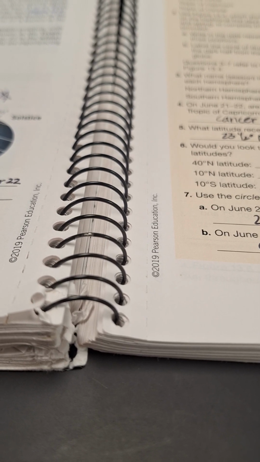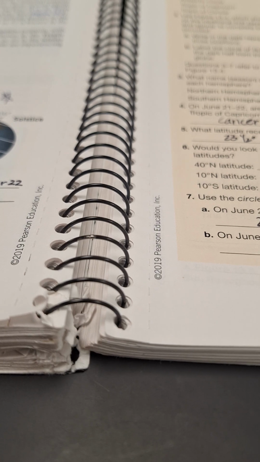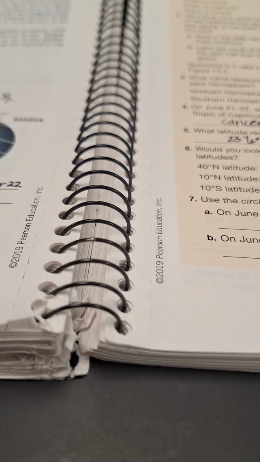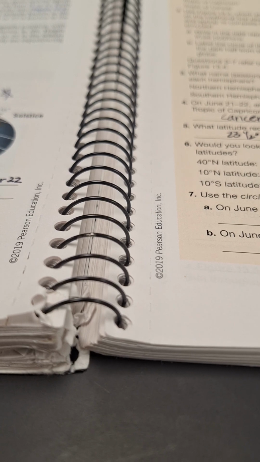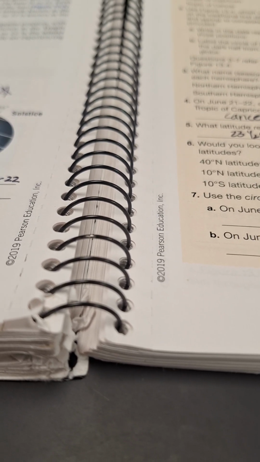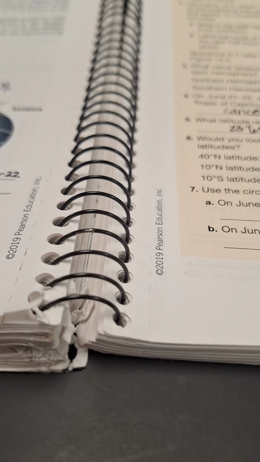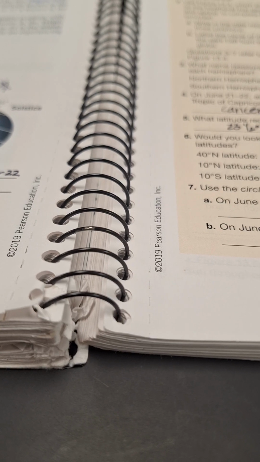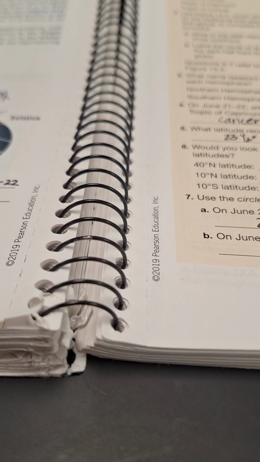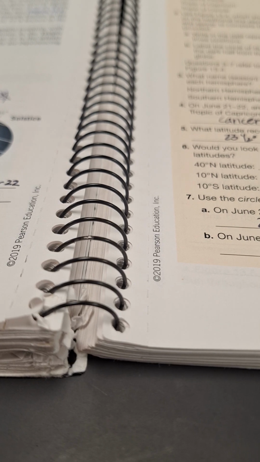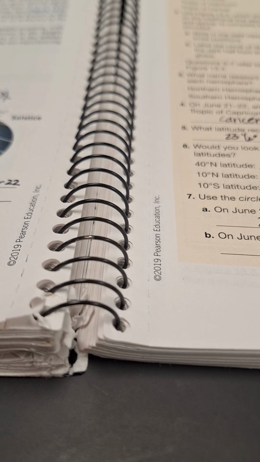Where I'm getting this from is number 2 on page 223. It says use figure 13.4, which shows the position of Earth on the traditional first days of summer, fall, winter, and spring to complete the following. The June dates are already provided. Okay, so write in the date represented by each of the other 3 positions.